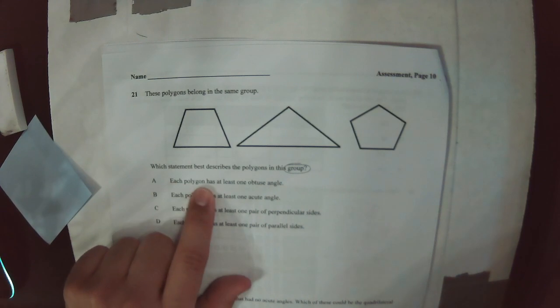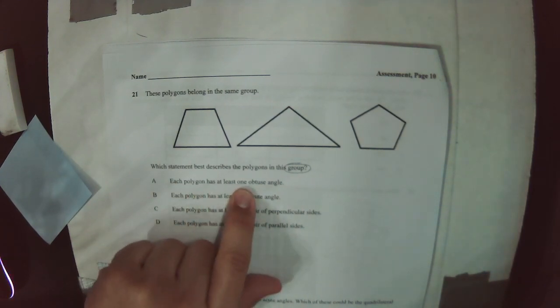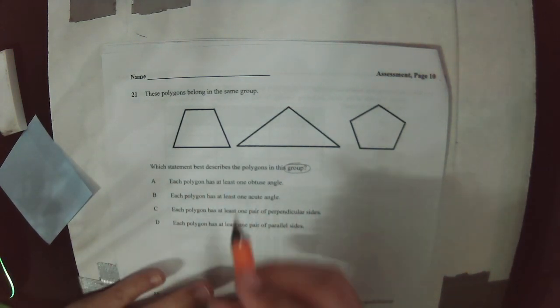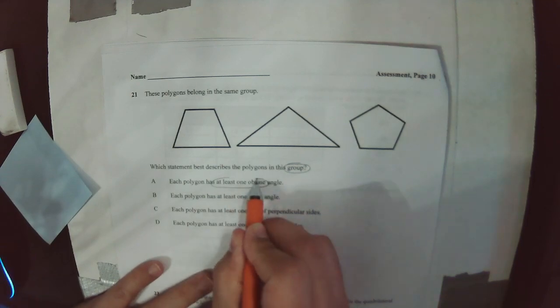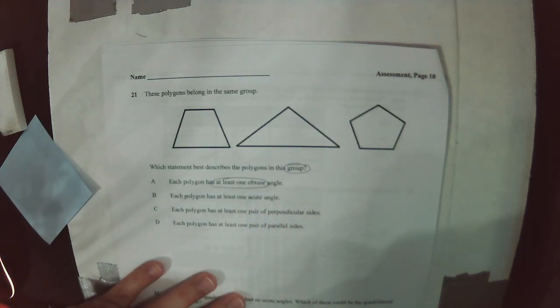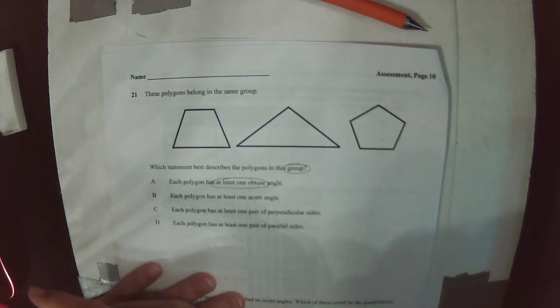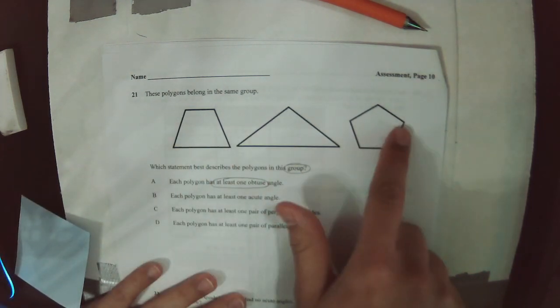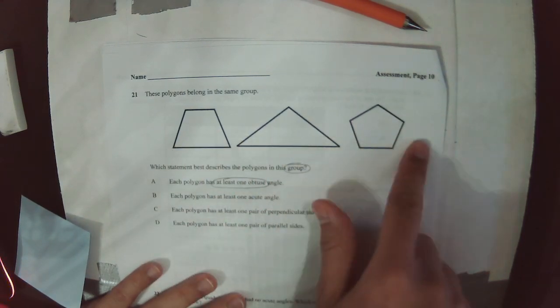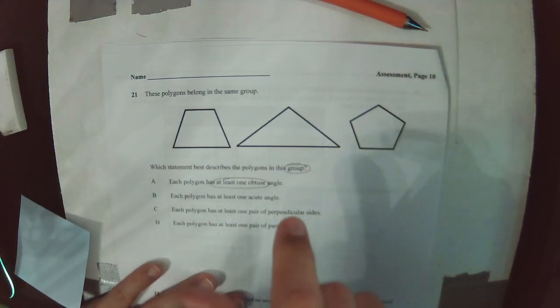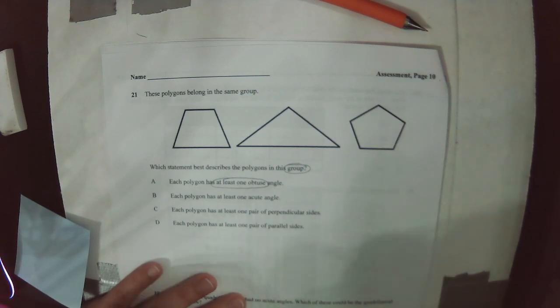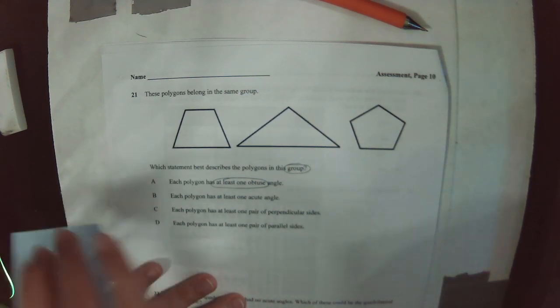A, each polygon has at least one obtuse angle. At least one. That means if it has 2 or 3 or 4, then fantastic, wonderful. But it has to have at least one. So we're going to check all these angles. We're going to see which ones have an obtuse angle and which ones don't.